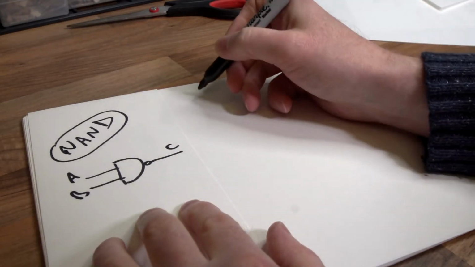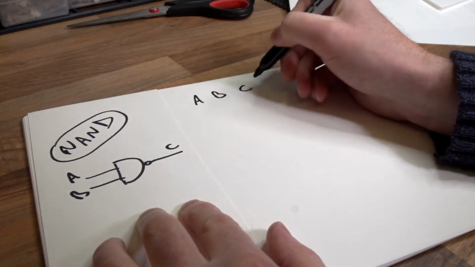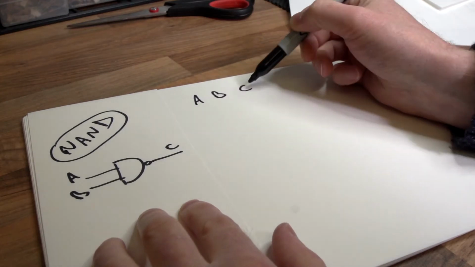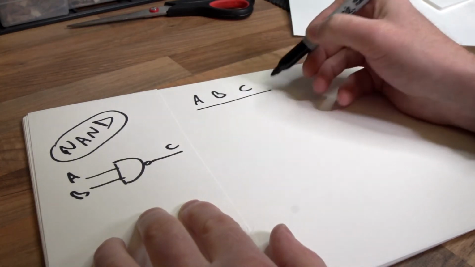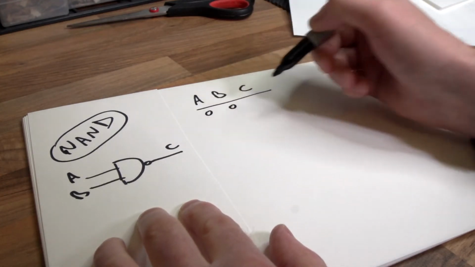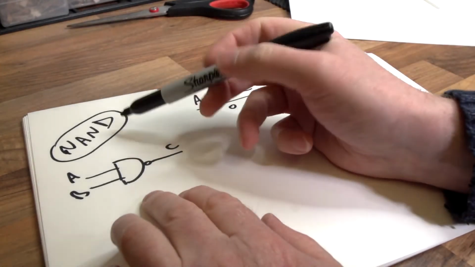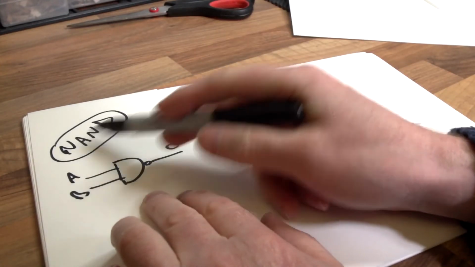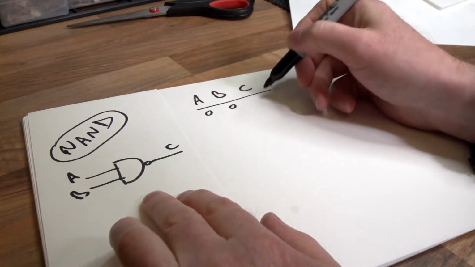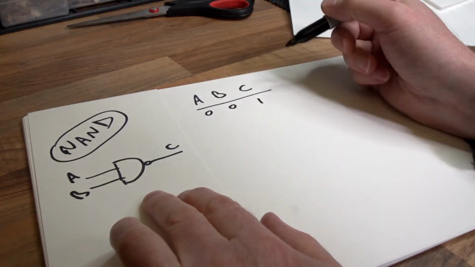And if we say, let's do a table A, B and C, where A and B are the two inputs and C is the output, we can describe the input like this. We can say, well, if both inputs are 0, now this is a NAND gate, so it's not an AND gate anymore, it's the opposite of an AND gate. So 0, 0 would actually equal a 1. Okay, does that make sense?